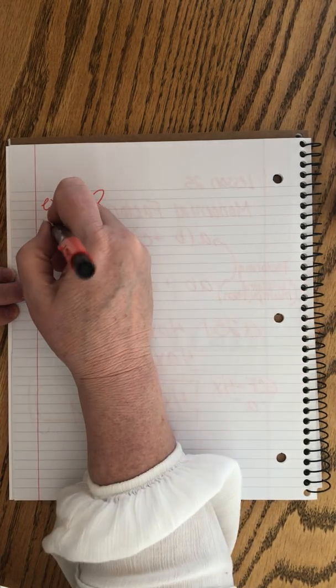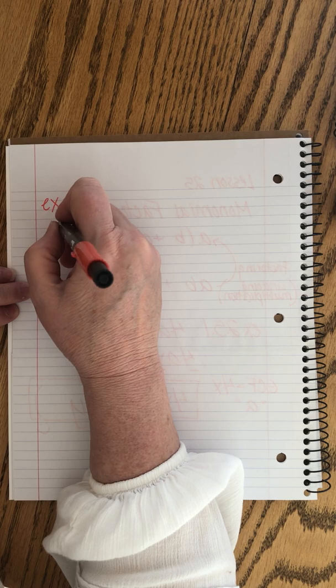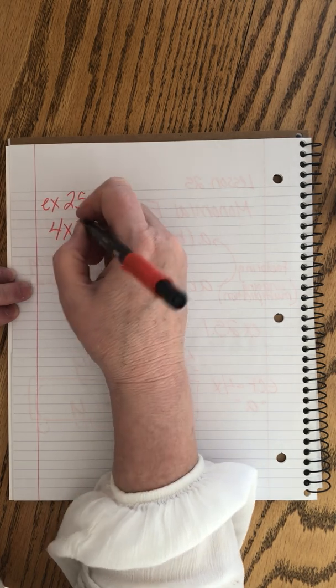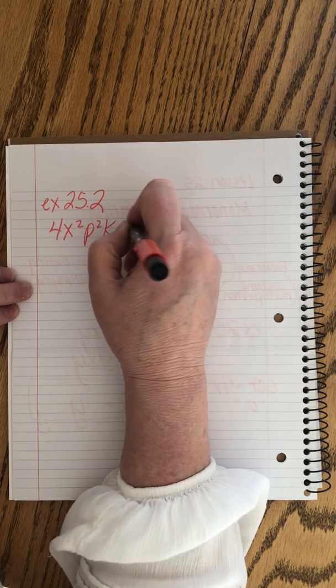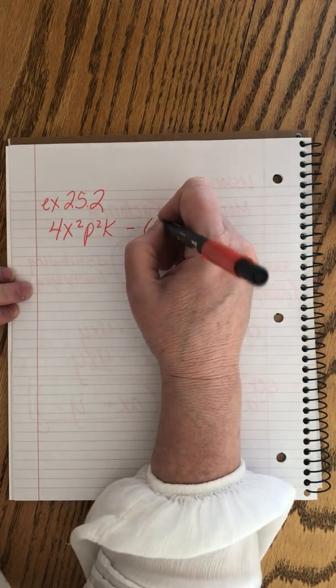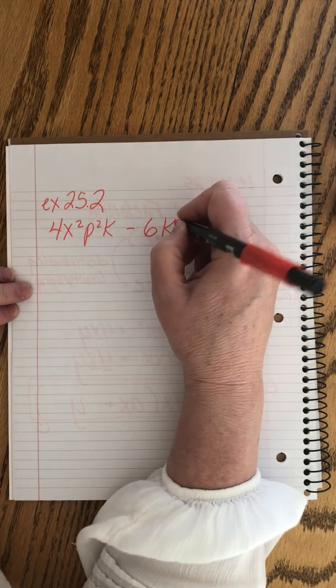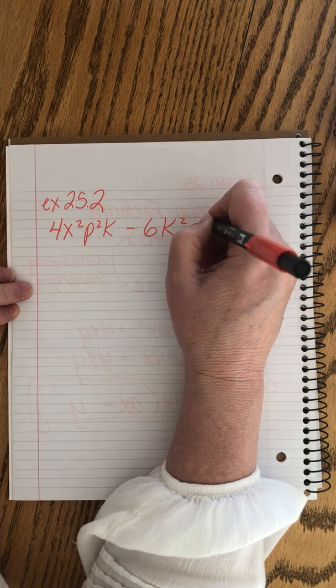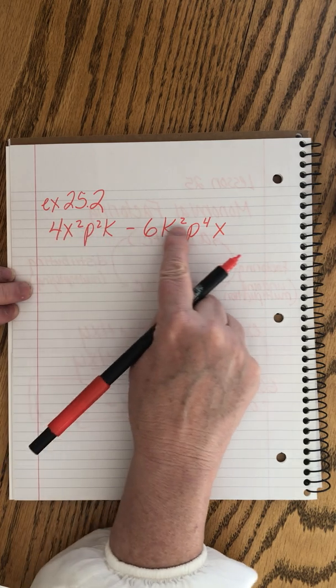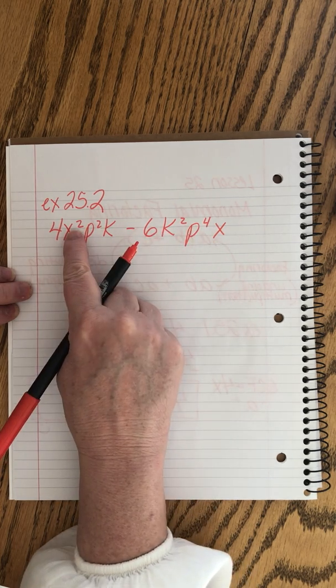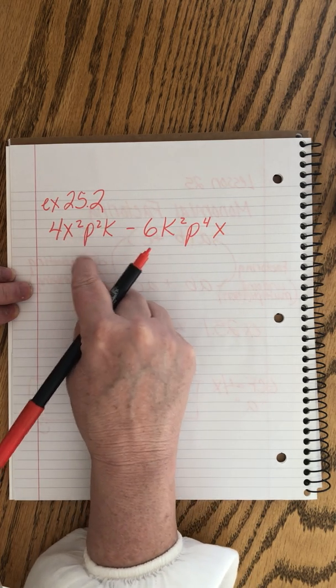25.2. All right, this one's a little bit more involved. All right, I'm not going to take the time to write out the exponents like I did the first time where x squared, I wrote x times x.